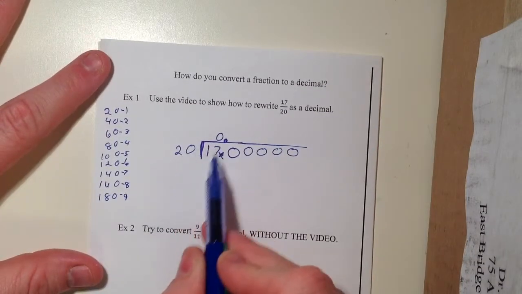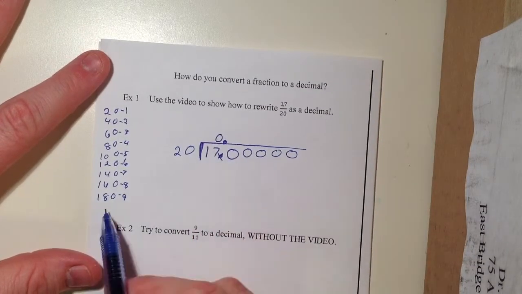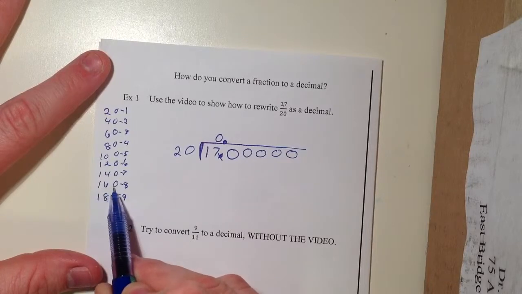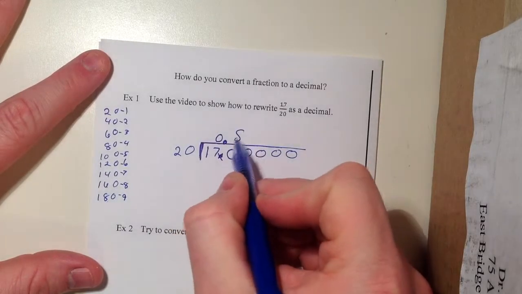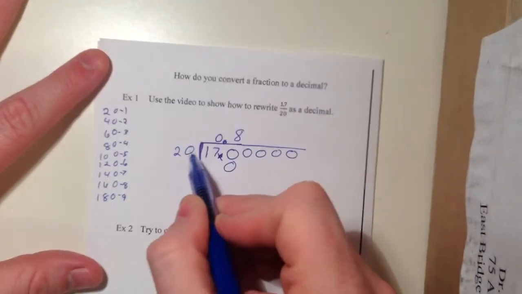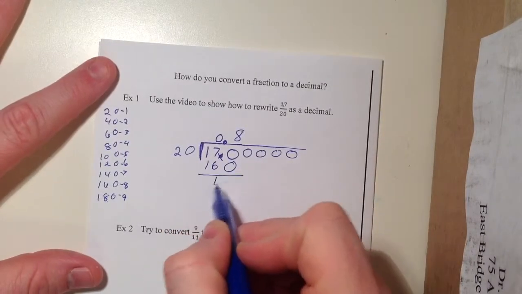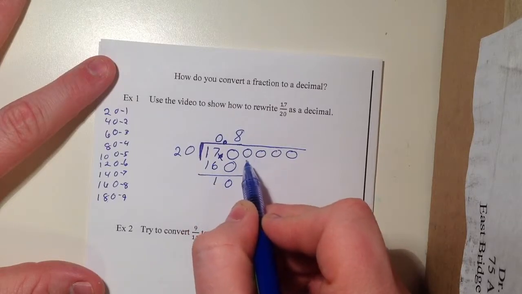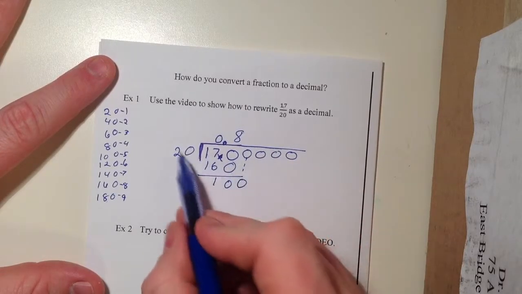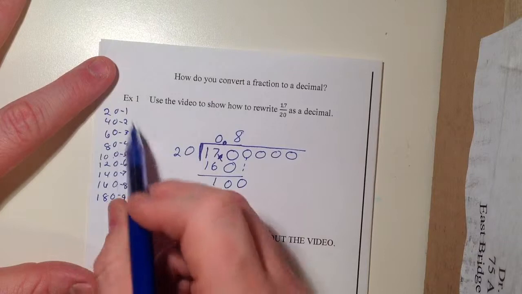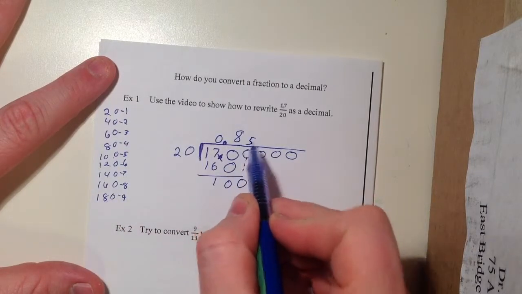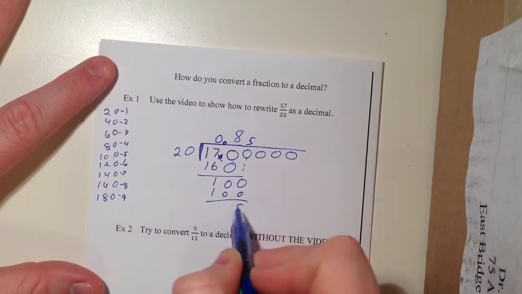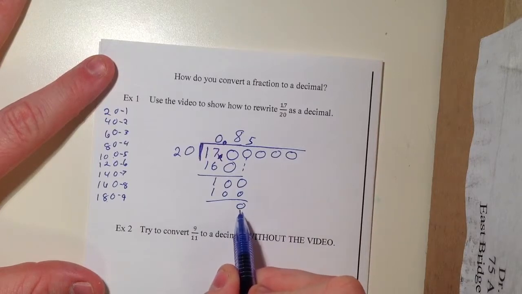So if I look, 20 goes into 170 how many times? Well, 180 is too big, 160 is fine, so it goes in 8 times. 8 times 0 is 0, 8 times 2 is 16. I'm left with 10 more. As soon as I subtract there, I bring down this 0. 20 goes into 100. Well, there's 100 right there. 5 times. 5 times 20 is 100, and I'm done. It gets to 0, I'm done.